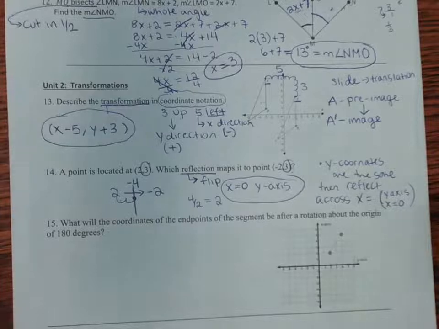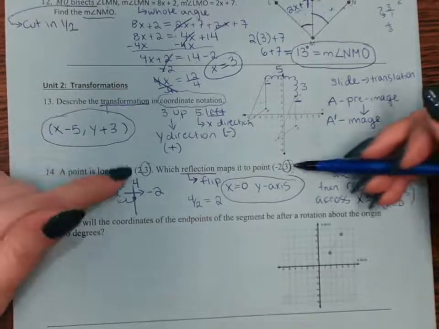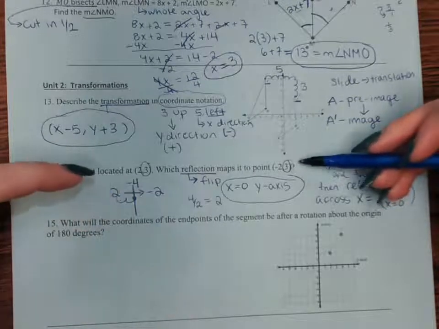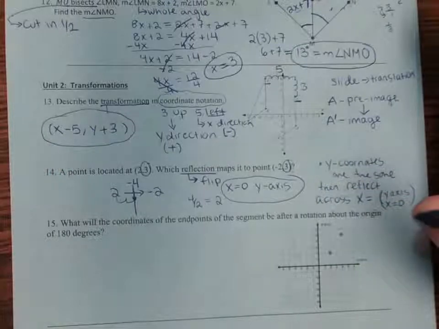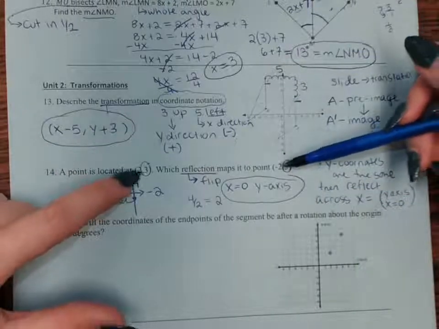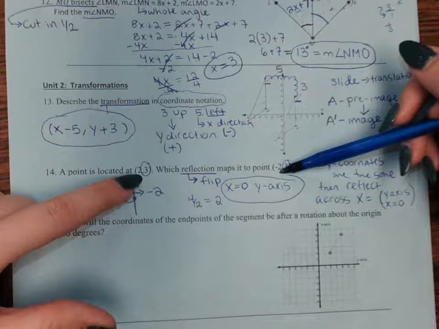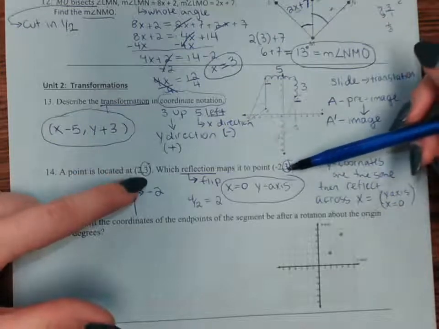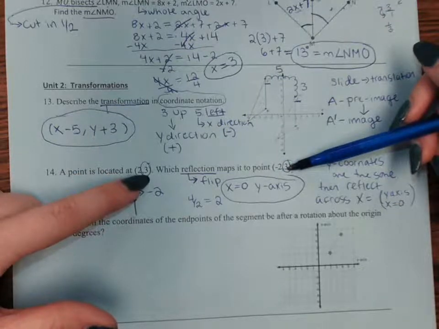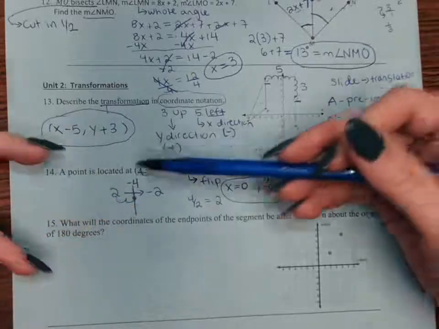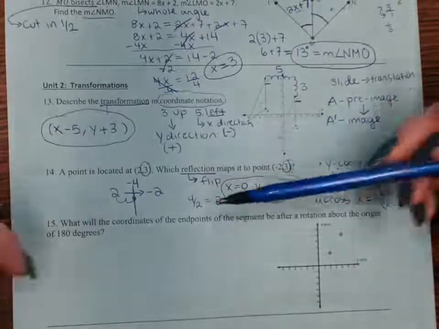So make sure that when you're doing problems where we are just given 2 points and we're looking at reflection, we want to see which points are changing. If I'm changing my x's, then I'm going to reflect across an x equals. If I'm changing my y's, then I'm going to reflect across a y equals. And then I want to find the distance between those 2 changing points.